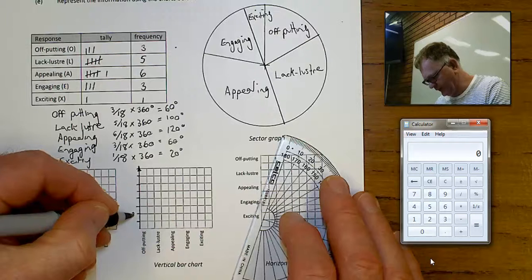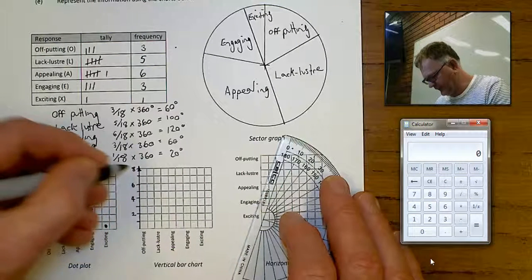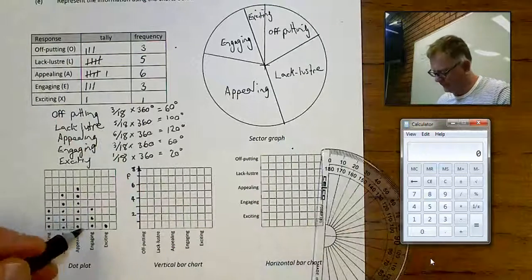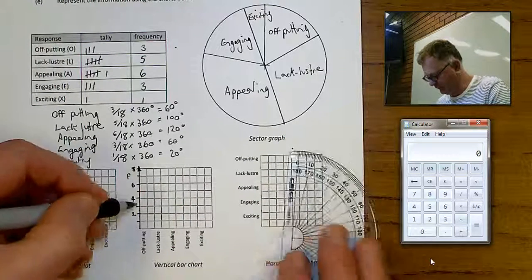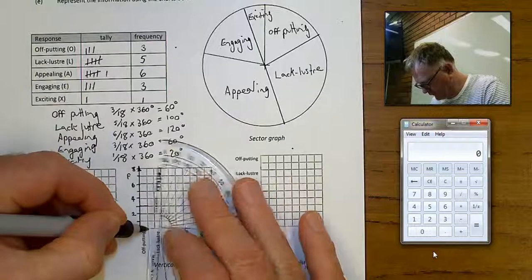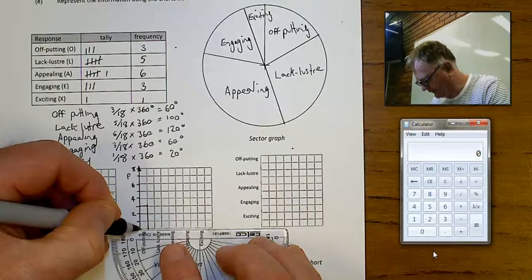I'll just make each square equal to 1, 2, 4, 6, 8, that goes up to. These are called the frequencies. So there were 3 people that thought it was off-putting. I'll just draw a little column. Might be a good idea if I put this axis in here.